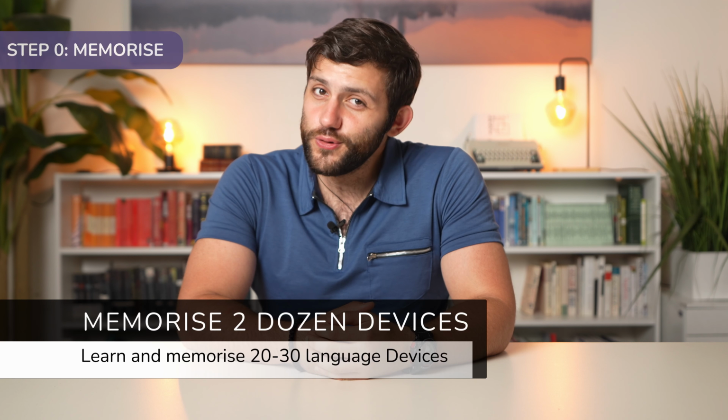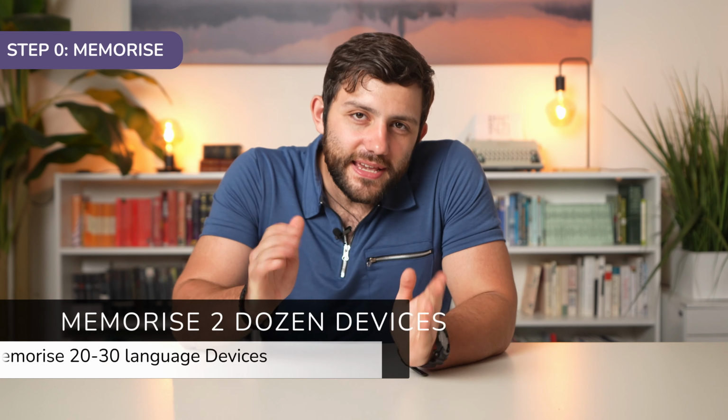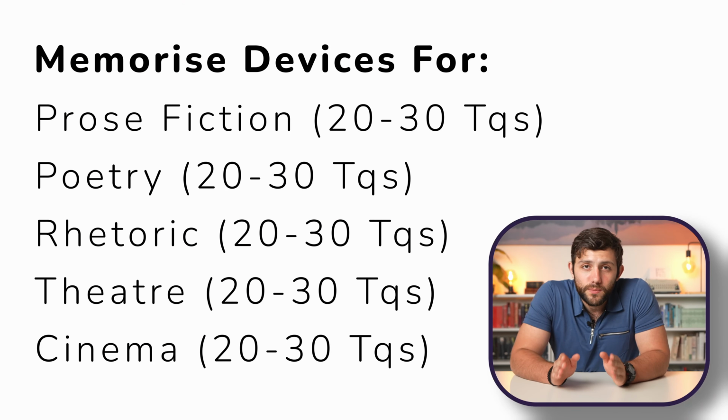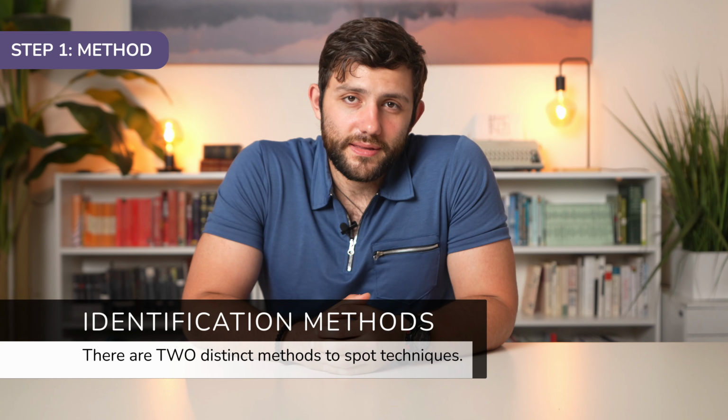Step 0. 24 devices. To see techniques, you have to actually know techniques. So I need you to memorize at least 20 to 30 language techniques for each of the mediums you see on the screen. This is a baseline for senior English, Chief. It's non-negotiable. Step 1. Identifying techniques.